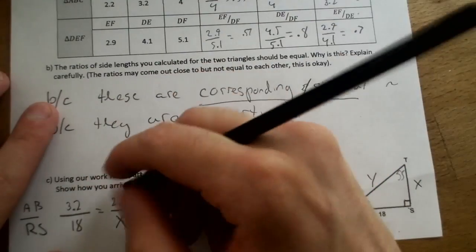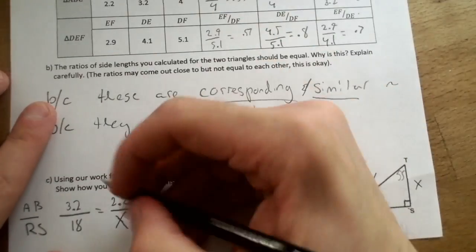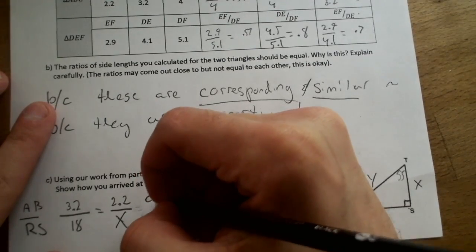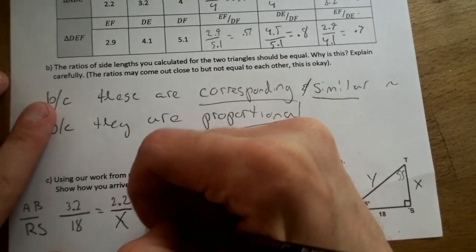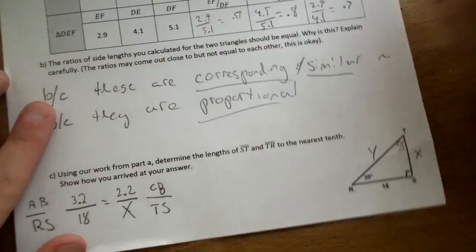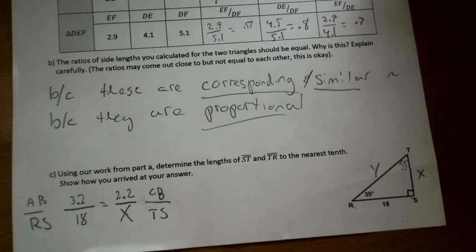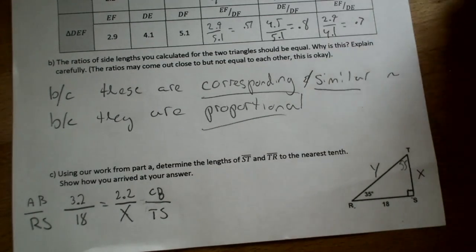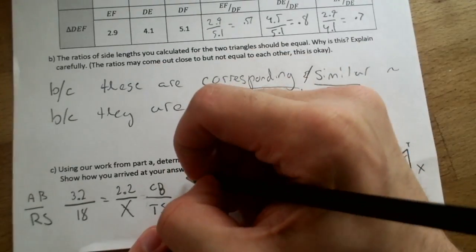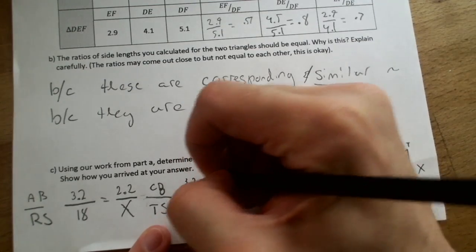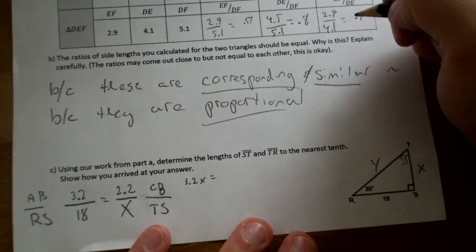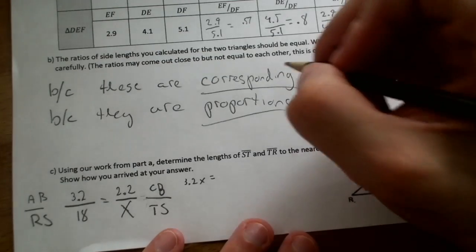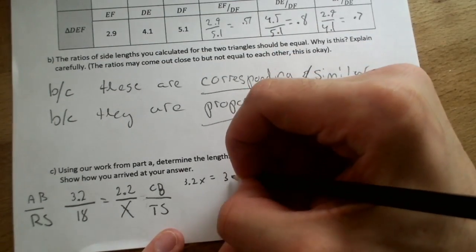If we go ahead now and solve for x, all we're going to do essentially is cross multiply. We're going to do 3.2 times x, which gives us 3.2x, and 18 times 2.2 is going to be 39.6.